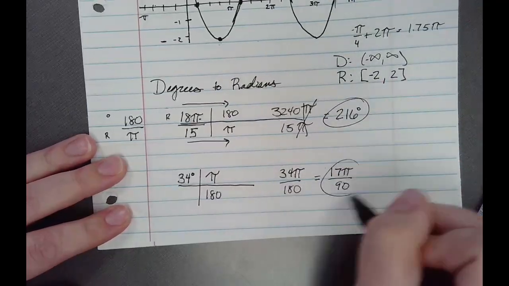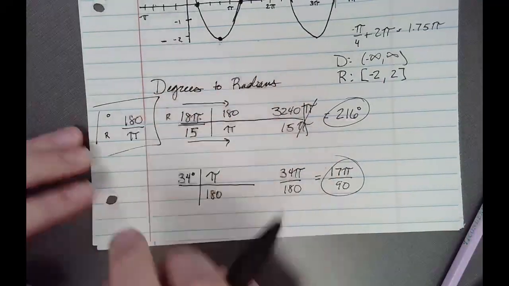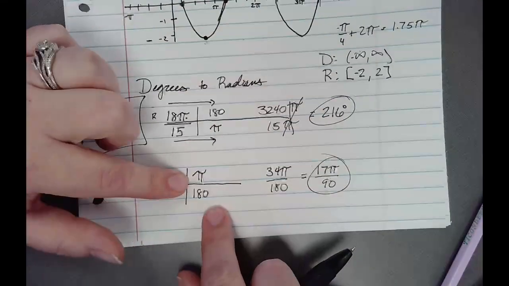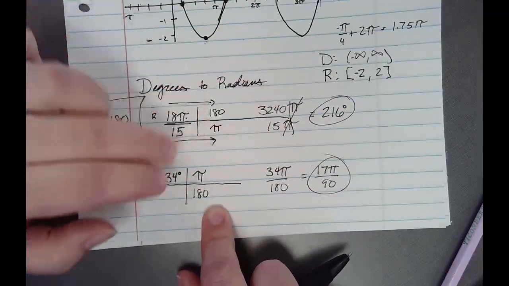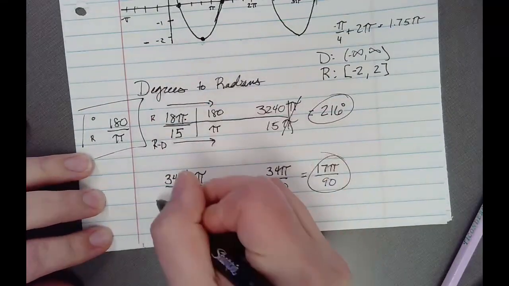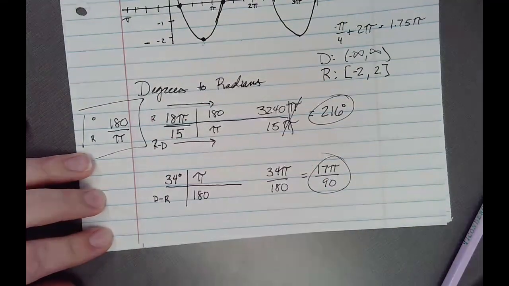So these are our two solutions. So this is our conversion factor, converting from degrees to radians or radians to degrees, and it's just one way, or 180 over pi or pi over 180, depending on whether you want to go from radians to degrees or degrees to radians.